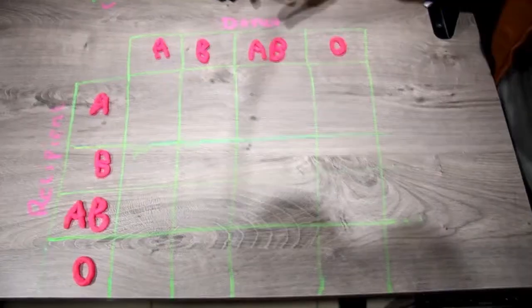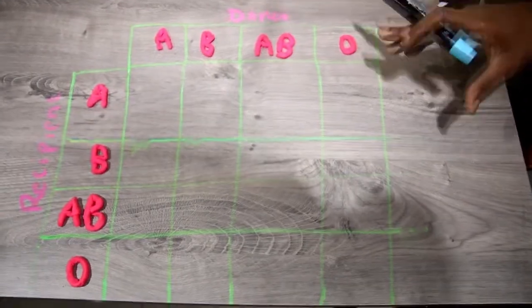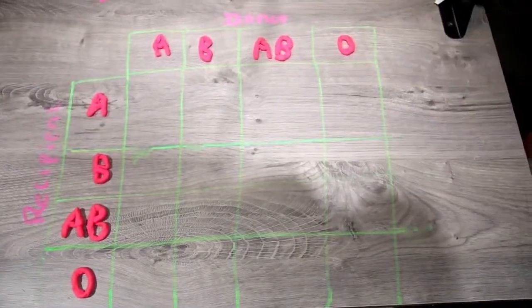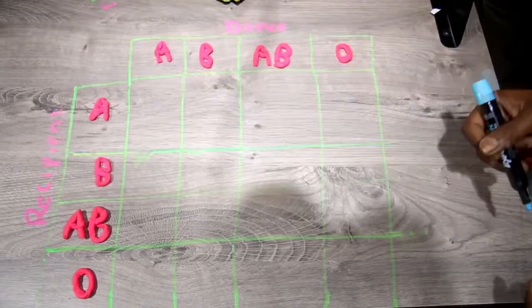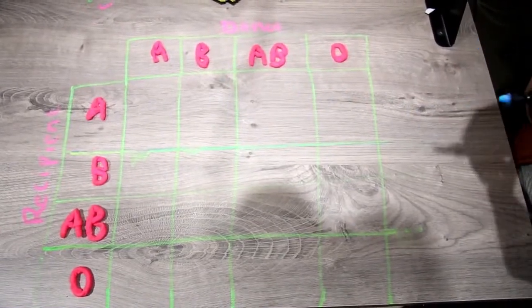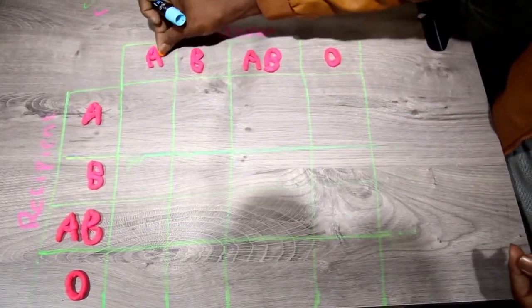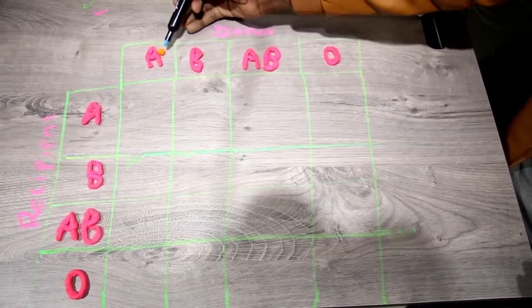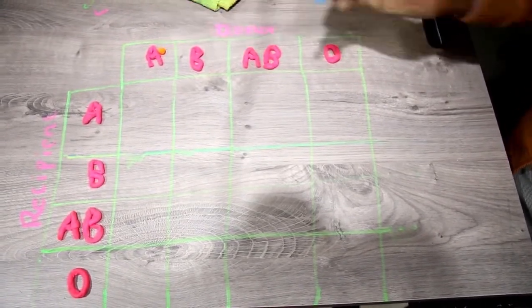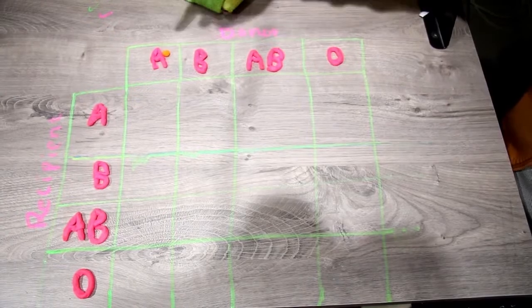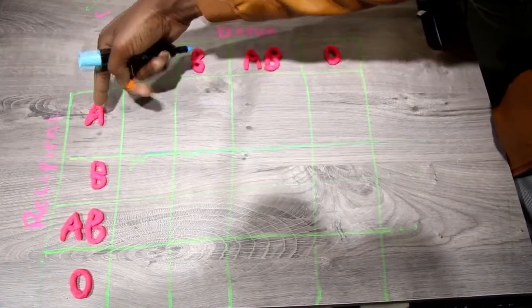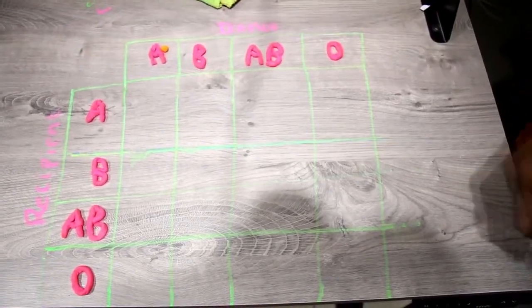Perfect. So now we've come up with this simple table. This one will help us to know the donors and the recipients. Now remember, we said that blood group A has an A antigen. So A can give to A. Why?